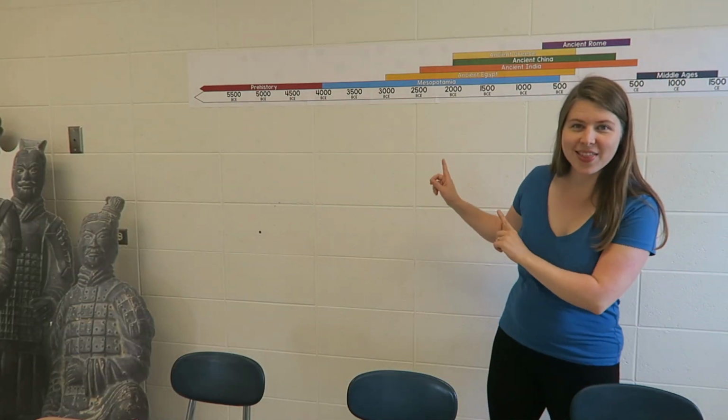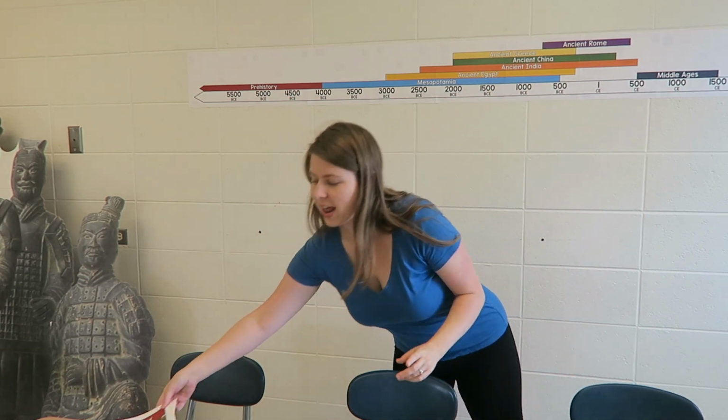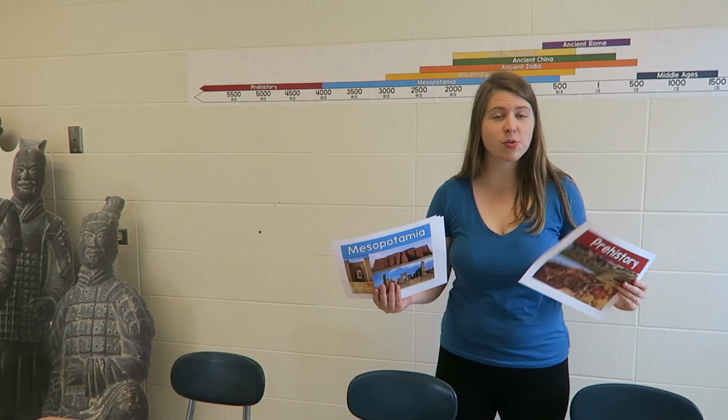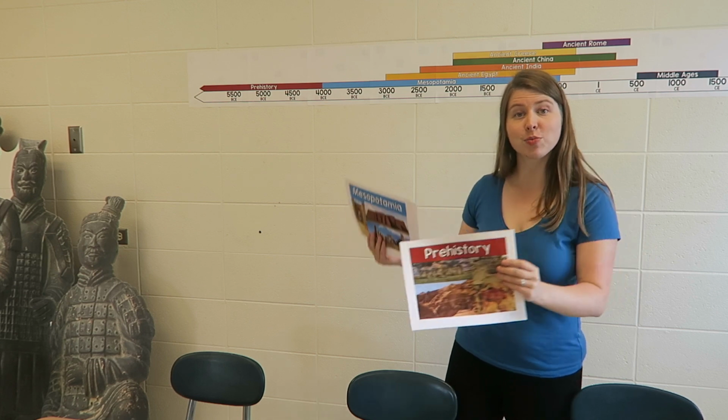So you can take a look at the completed timeline, but we are not fully done yet. The next step is hanging up the posters. Now, one thing I didn't mention before, I do recommend printing these out in color because everything's color coded. The color on the posters corresponds with the color on the timeline. So it makes it a little easier for students to connect the dots.